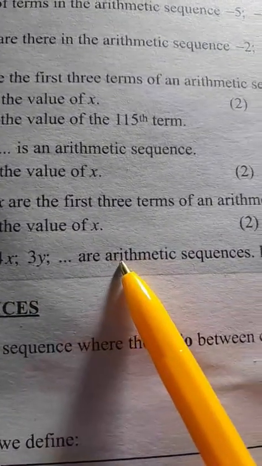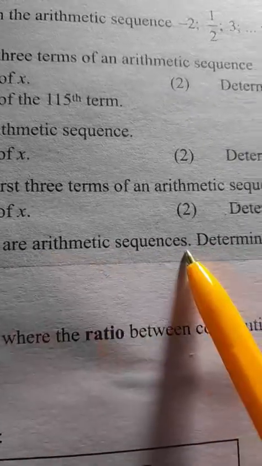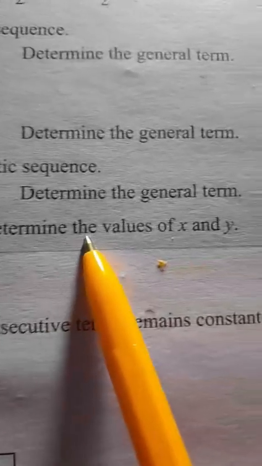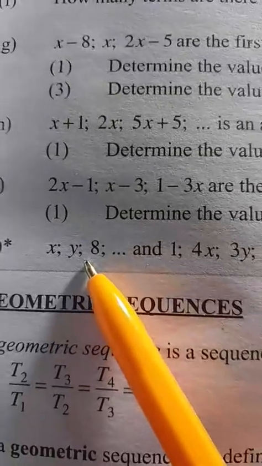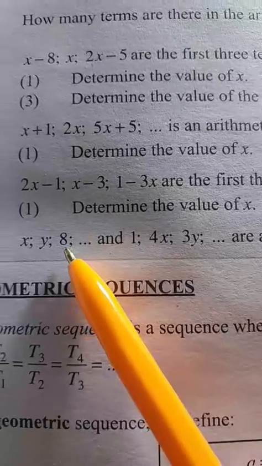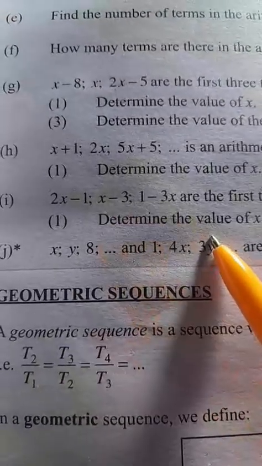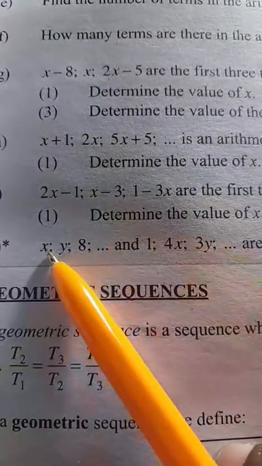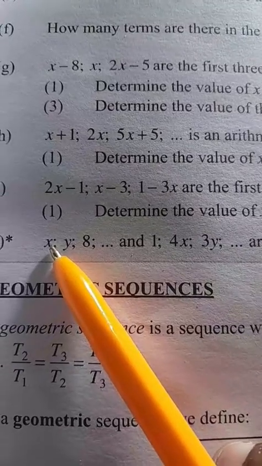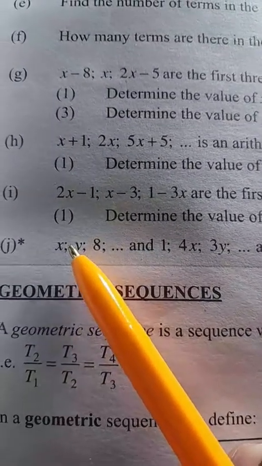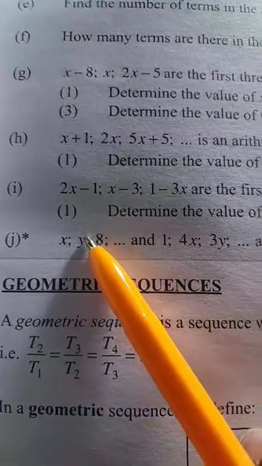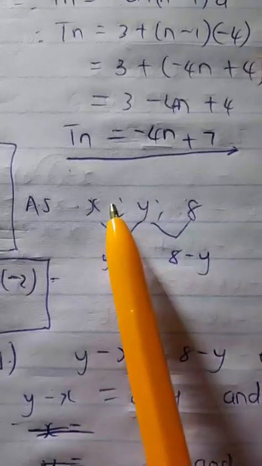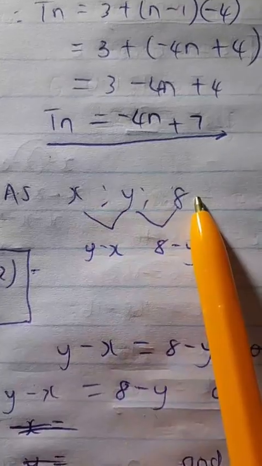And they are telling you these are both what? Arithmetic sequences. And they're asking us to determine the values of what? Of x and y. So both of these are what? They are arithmetic sequences. Which means you can take these individually as arithmetic sequences, and you can determine the first difference of each of these arithmetic sequences. So here you have it. You have x, y, and 8.